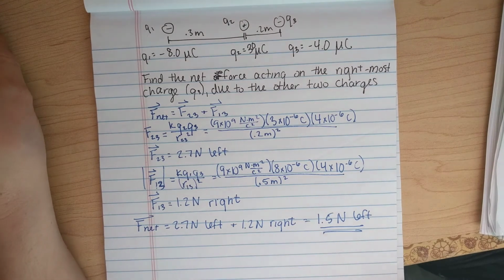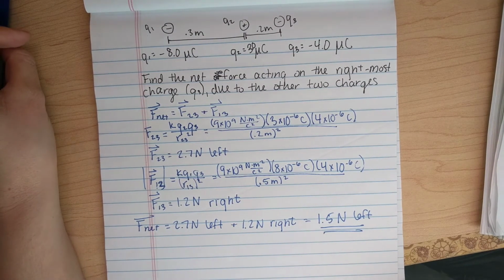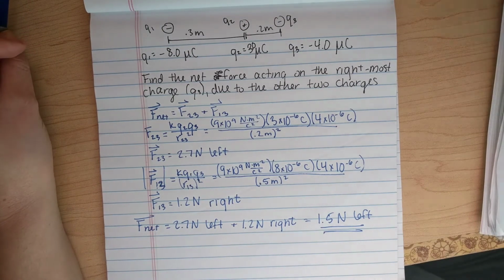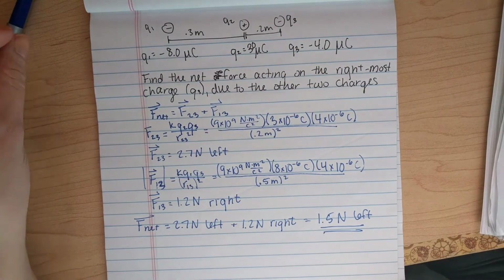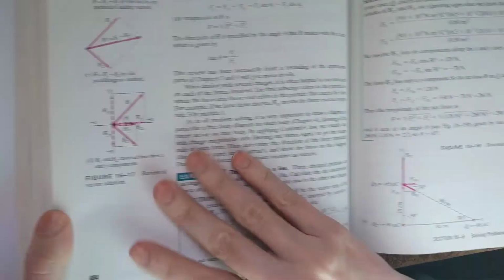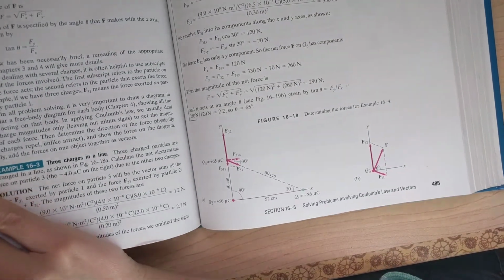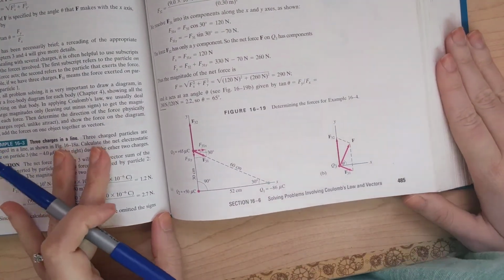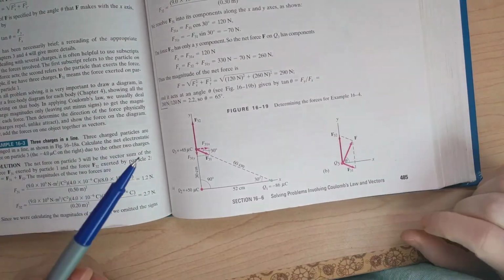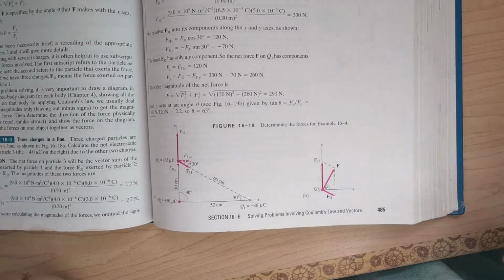So I just wanted to touch base on the type of system we won't be dealing with in class, but if you're into solving math problems as a hobby, they're actually pretty fun to solve. You could actually solve a two-dimensional type quantity. So what do I mean by that? Here I have the Giancoli textbook.